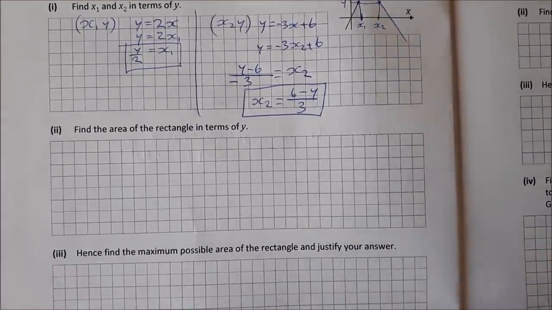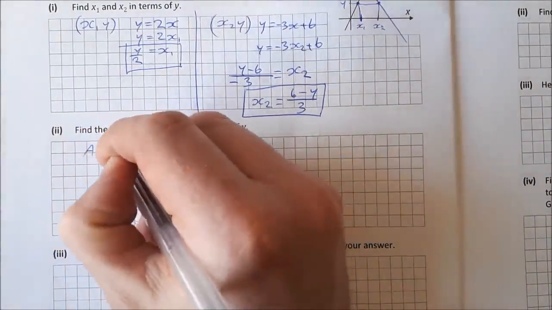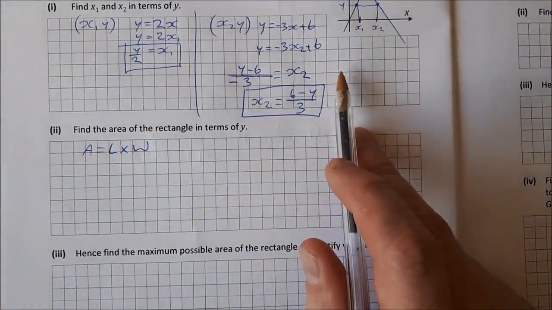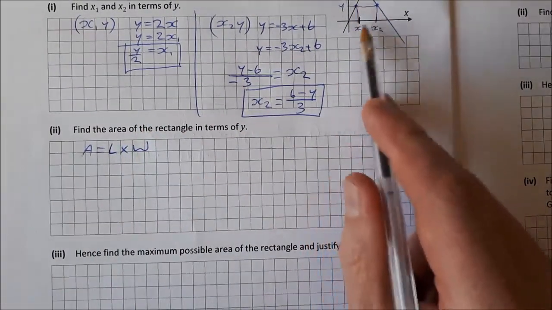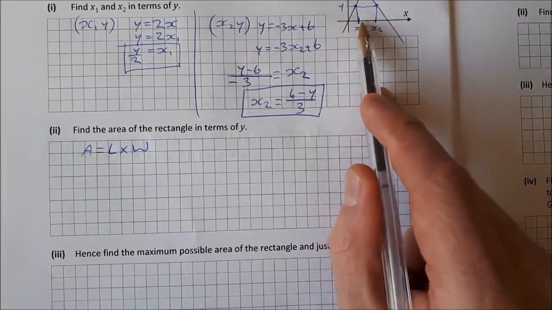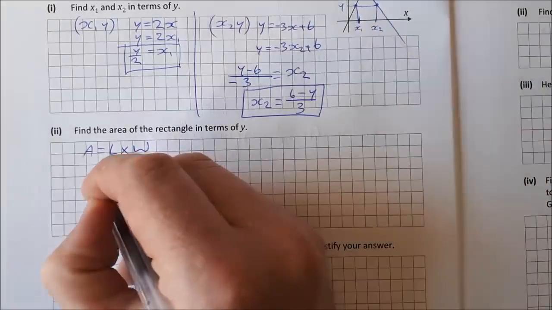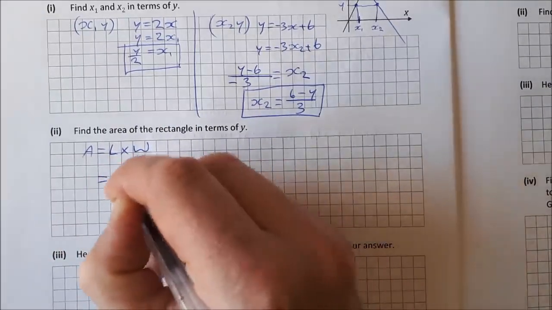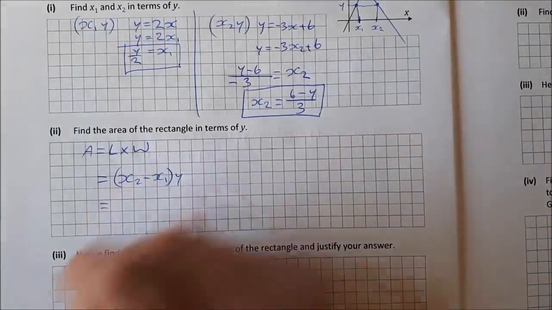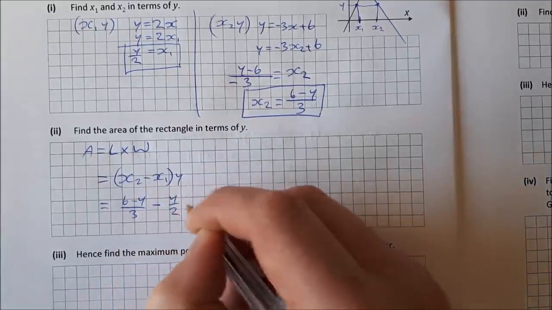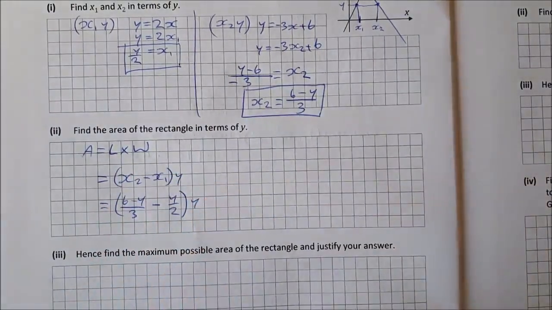Part B then, find the area of the rectangle in terms of y. So area is equal to length by width. I have a width of y. My length is the distance from x1 to x2, so that would be x2 minus x1. So that's x2 minus x1 times y. So that's 6 minus y over 3 minus y over 2, all times y.